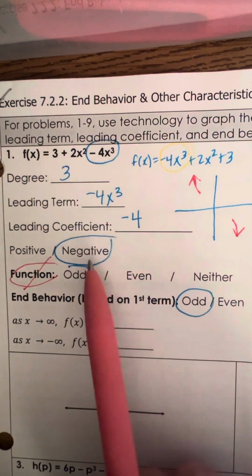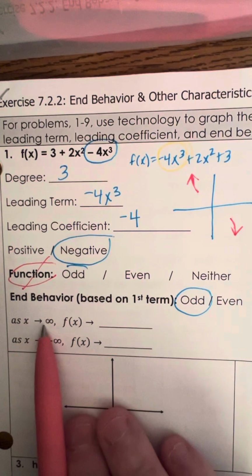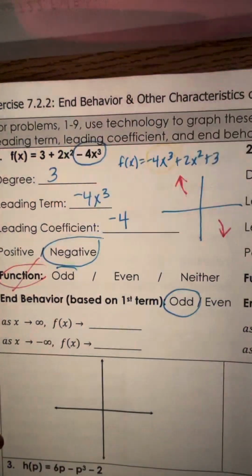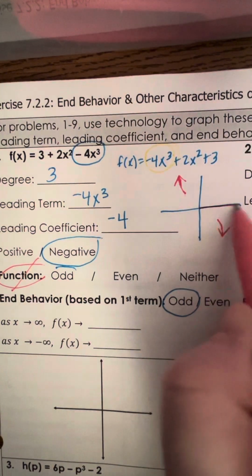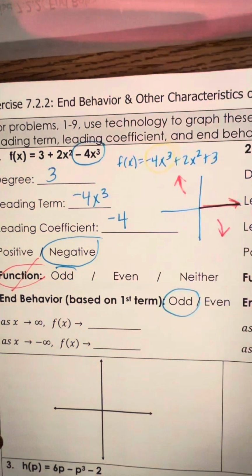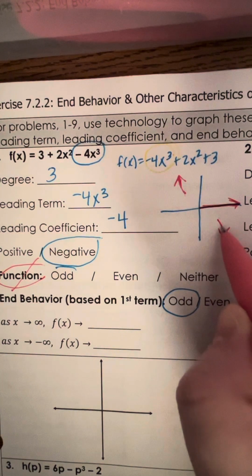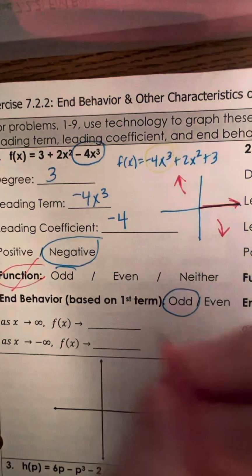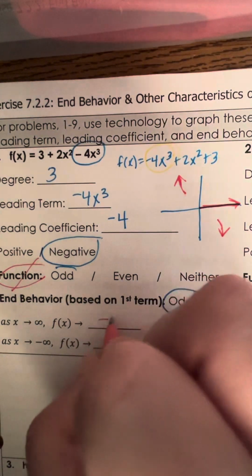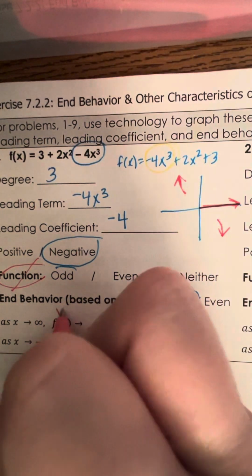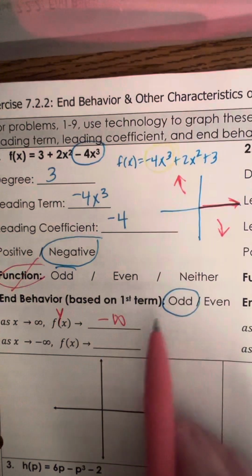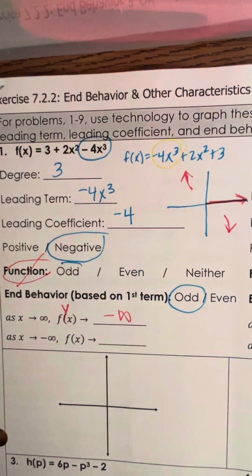So we're going to answer about our end behavior. So this says as x approaches positive infinity. So here's our x-axis. As we go to the right, as x is approaching positive infinity, what's happening to our y values? Here those y values are going down. So we would say f of x, or y, another name for f of x, goes towards negative infinity. That's all that's asking you.